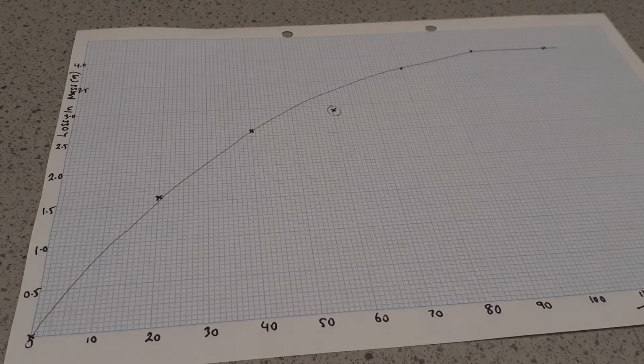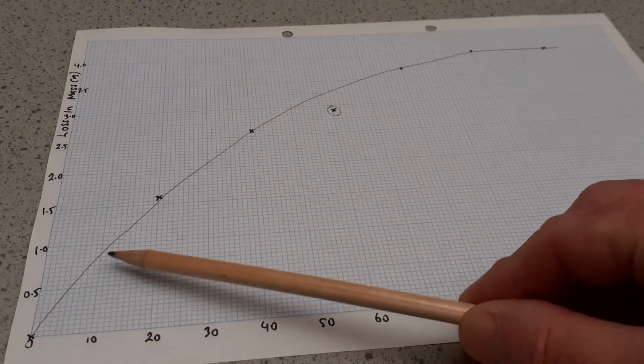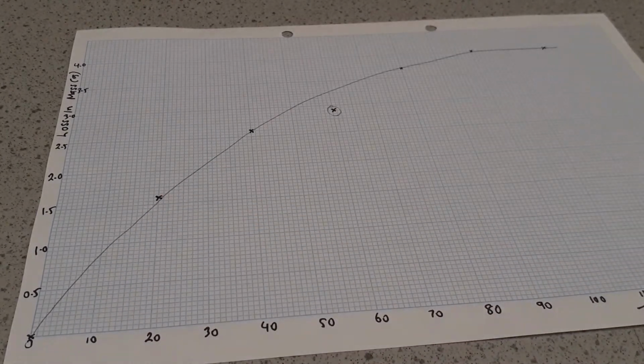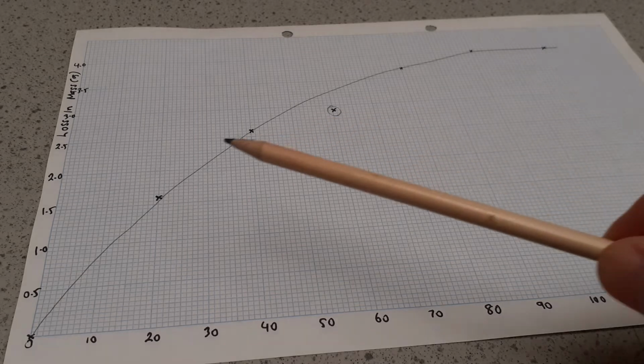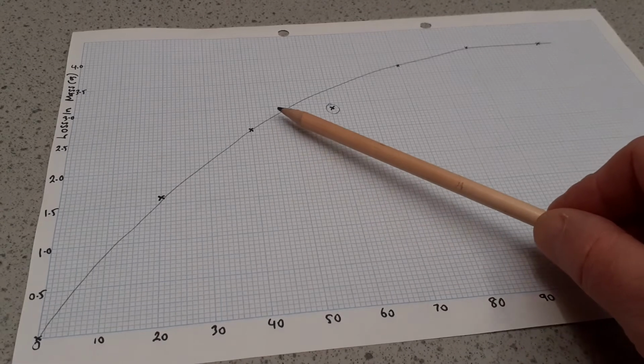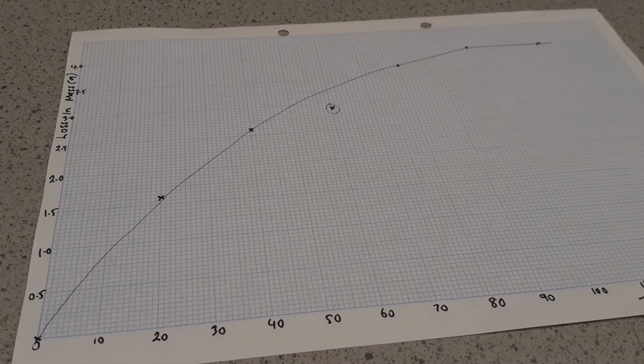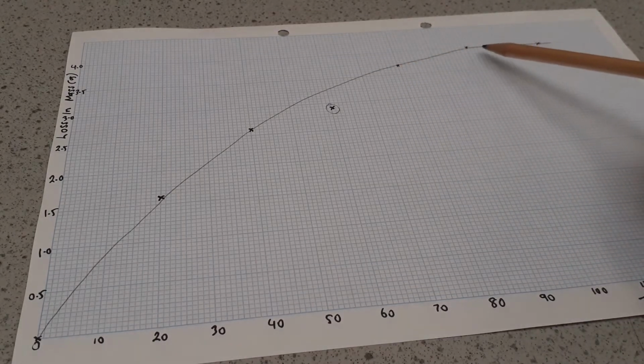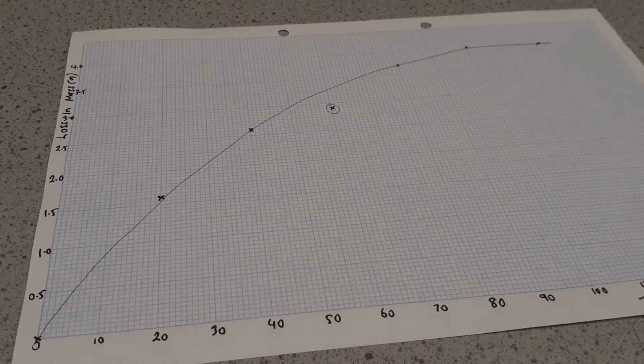Now, the very first thing they ask you is about the shape of the graph. You can see we come up fairly steeply in this first 20 seconds. This is because the rate of reaction is fastest there, because there are most molecules of the two reactants. As time goes on, the reactants start to get used up, so we get less and less successful collisions, and eventually when we get to this point where it is level, the reaction has stopped.